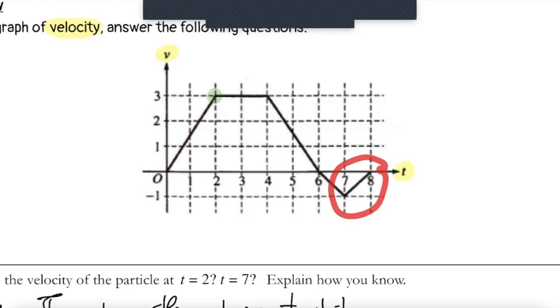Now, how do we do that for the line from 7 to 8? What is the slope at 7? Yeah, the slope at 7 is undefined.